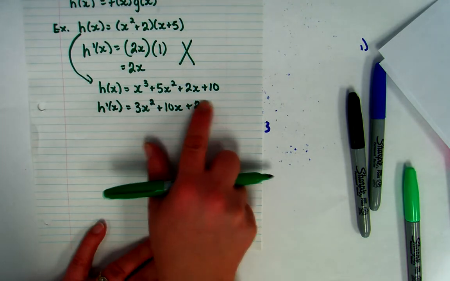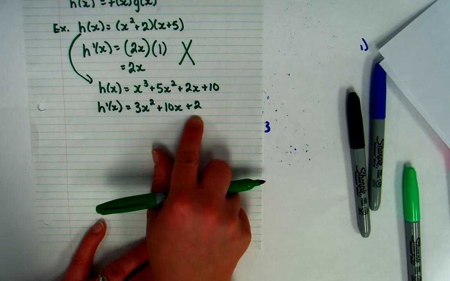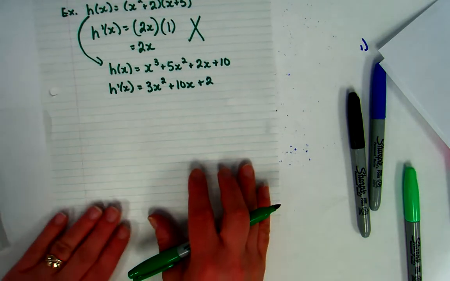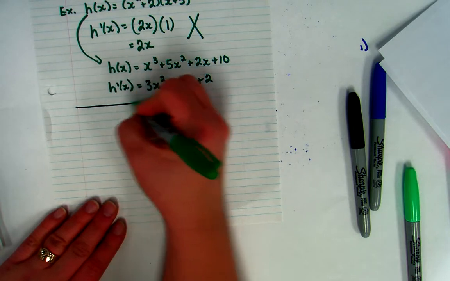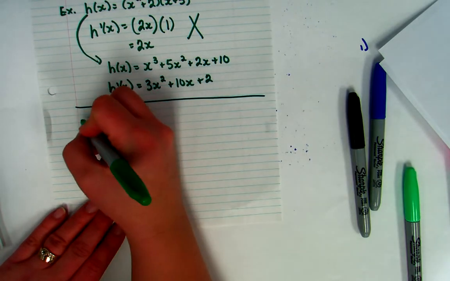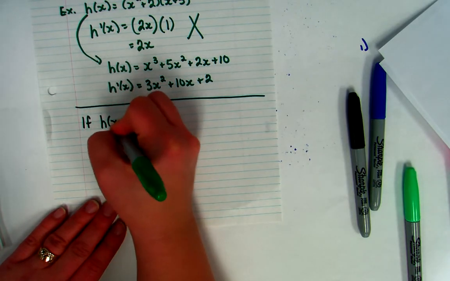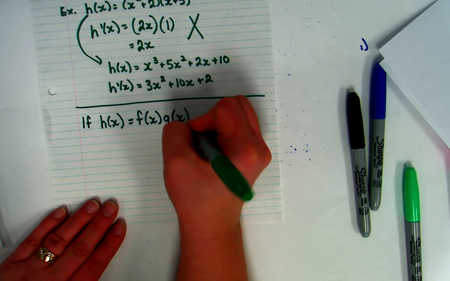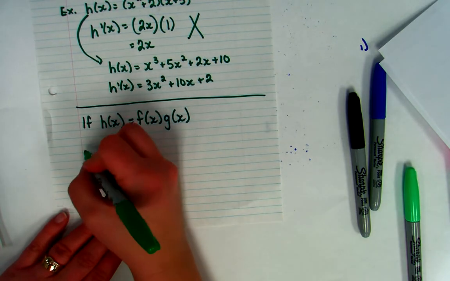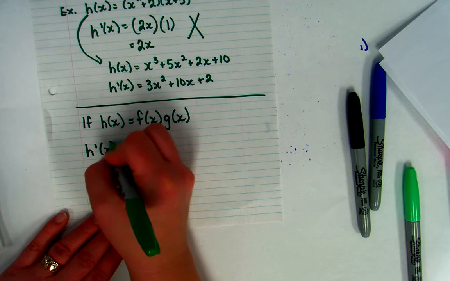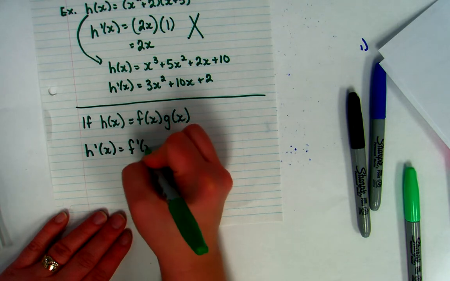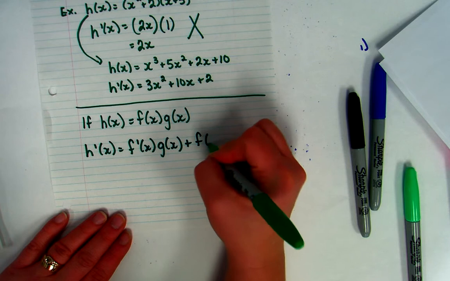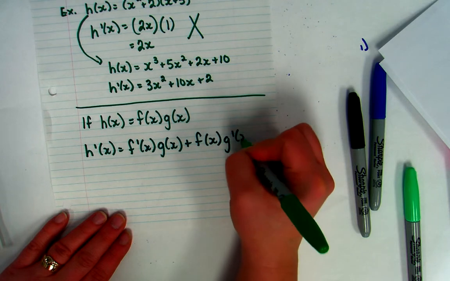You can FOIL it out and take the derivatives according to the laws we looked at last one, but there actually is a short form or a rule. So product rule states that if h at x is equal to f at x times g at x, then h prime at x equals f prime times g plus f times g prime.